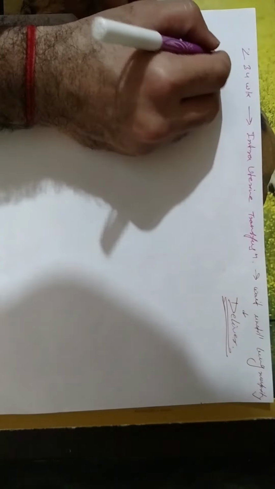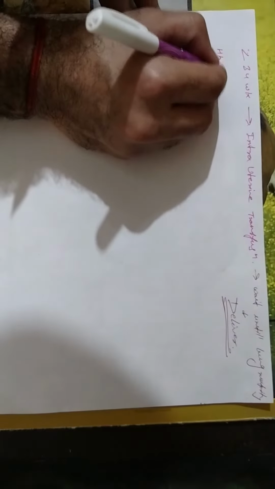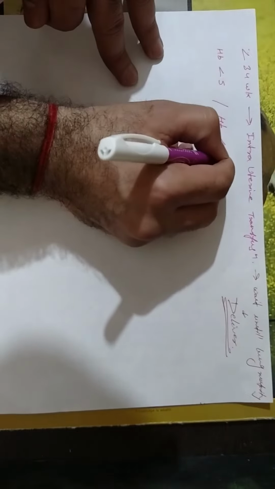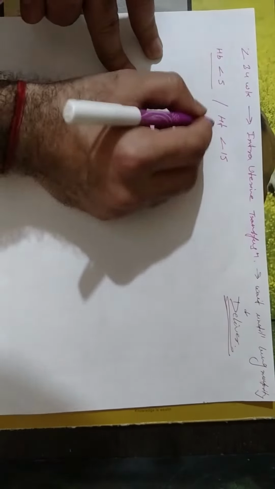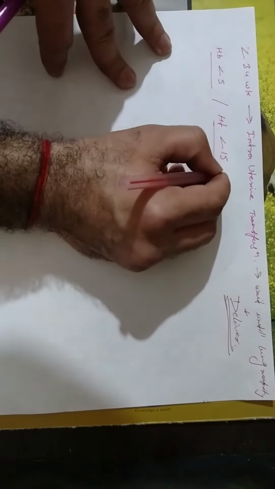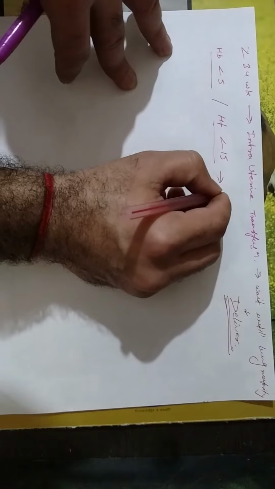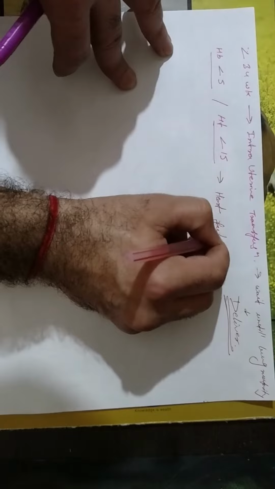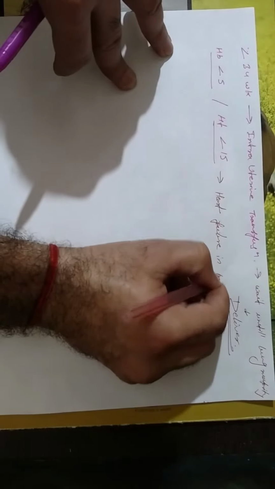But what happens if the anemia was so severe that hemoglobin went even less than 5, or the hematocrit went less than 15? If you find this situation, that means the anemia was so severe that it could lead to heart failure in the baby.